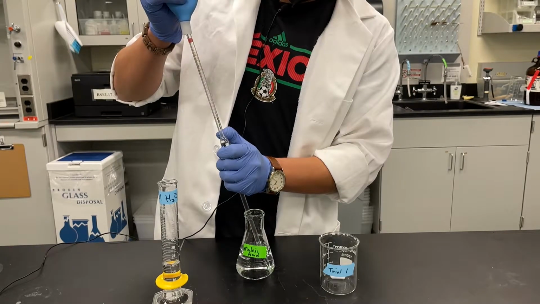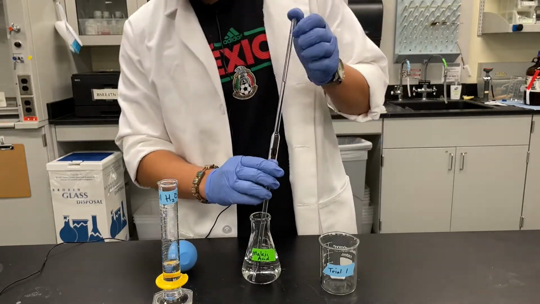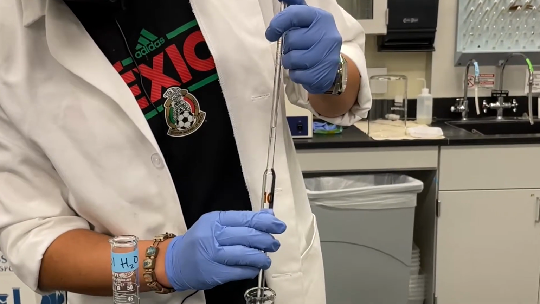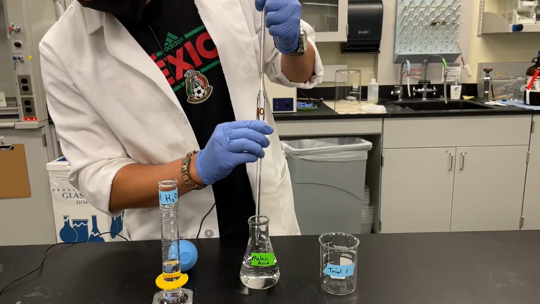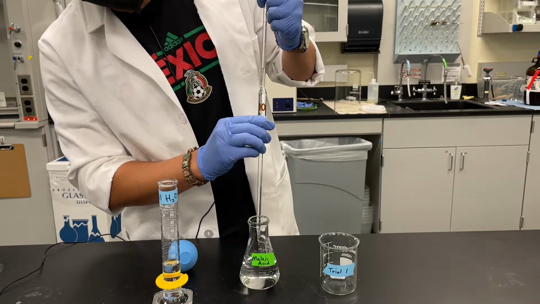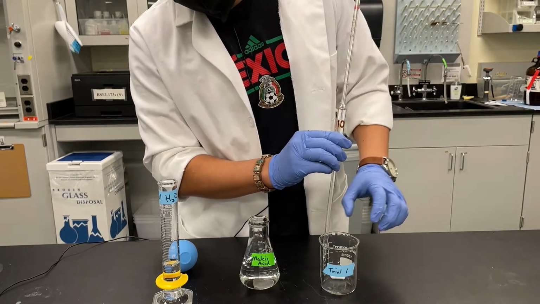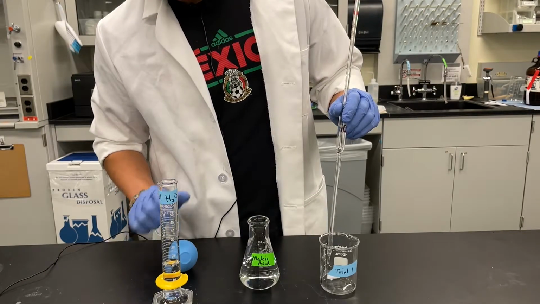The point of this is we're trying to get to the line on the volumetric pipette. So we overshoot purposely and then let that drain a little bit slowly until we get to the line. Once we're at the line, we know that we have 10 milliliters exactly in here. We can transfer this out to our trial 1 beaker, and we just let that drain slowly.